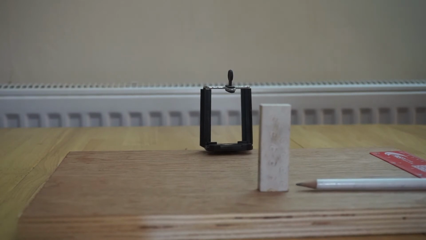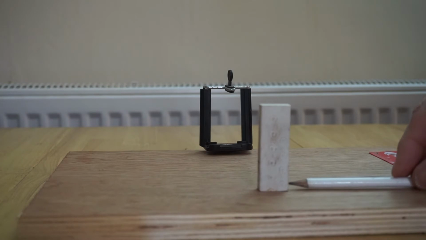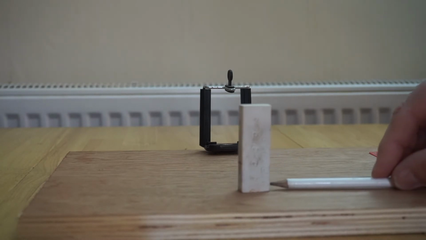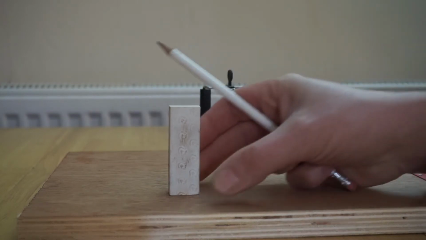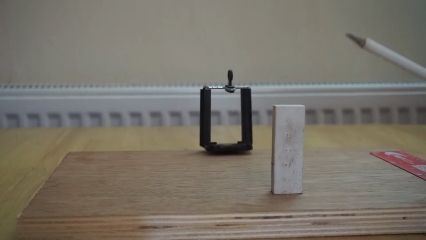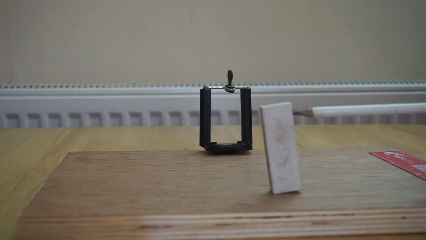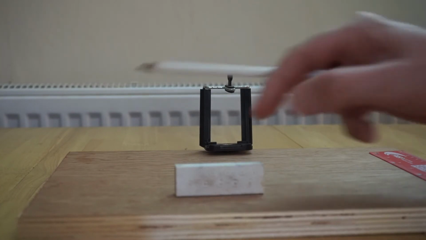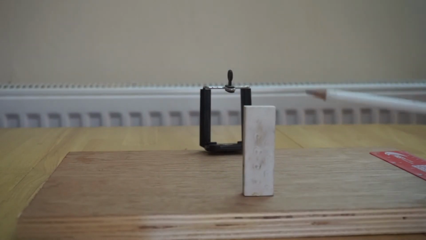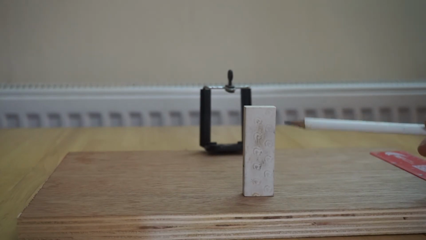I'm going to keep the force horizontal, so first of all I'm going to apply a force near the bottom of the rubber, and you can see that it slides. If I apply a force near the top of the rubber, it topples. And the question is to find the point on the rubber where this changes.